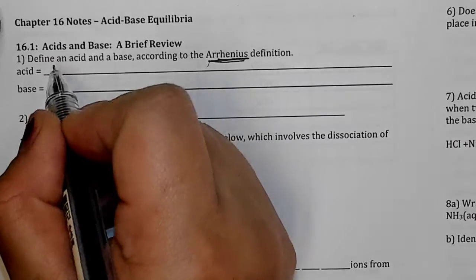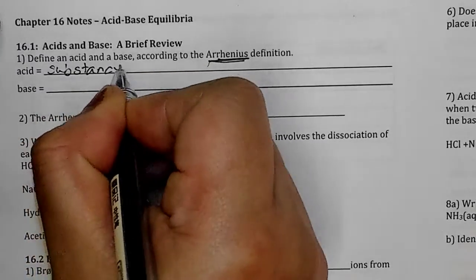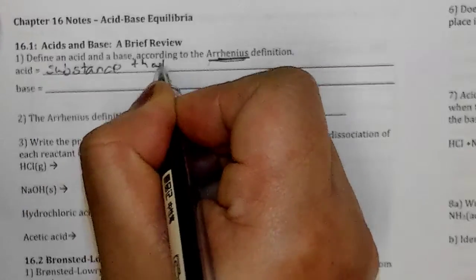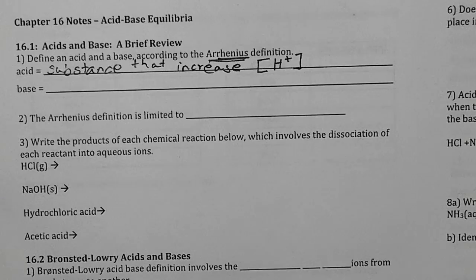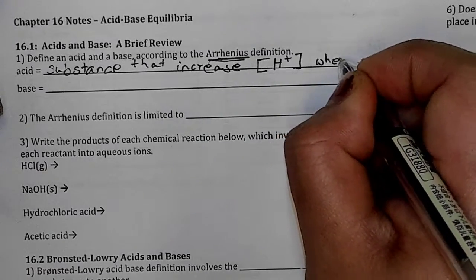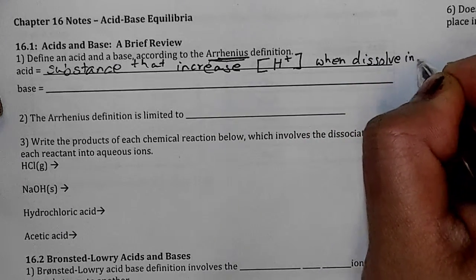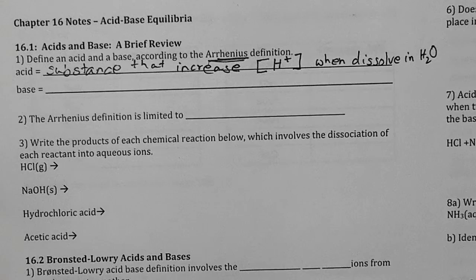So acids are basically substances that increase the concentration of H plus, the bracket notation, right? Concentration of H plus when dissolved in water, H2O.